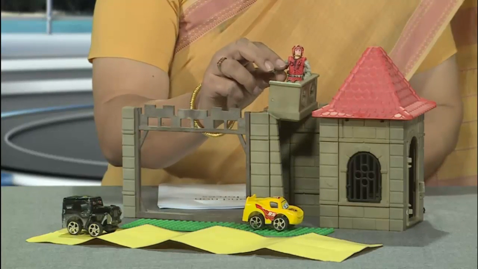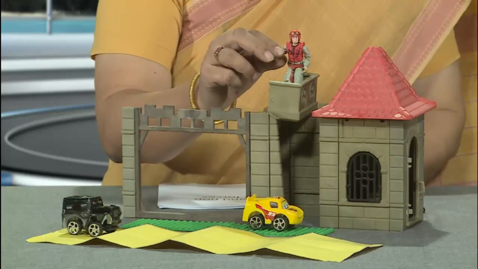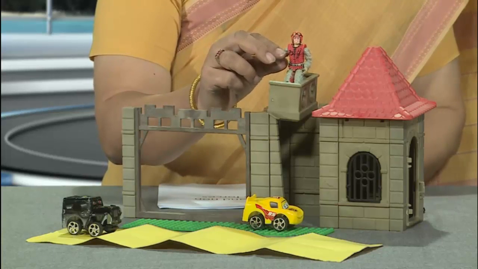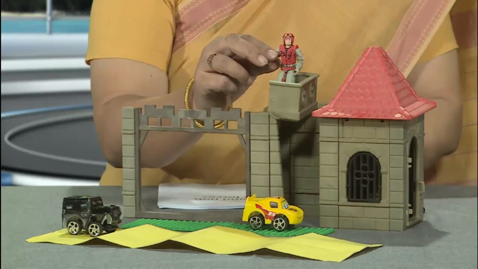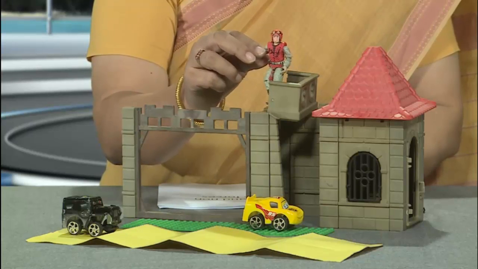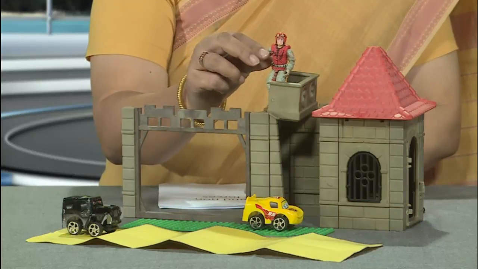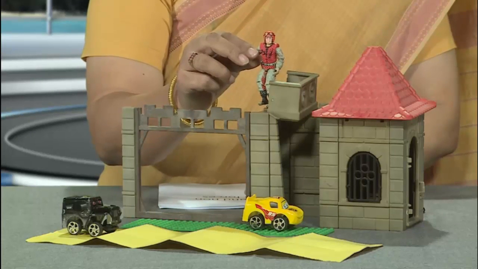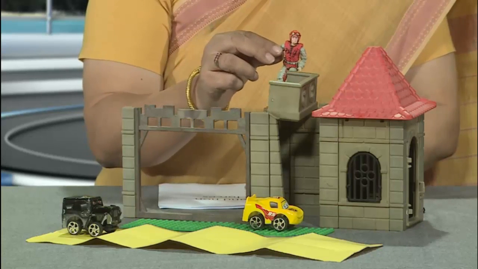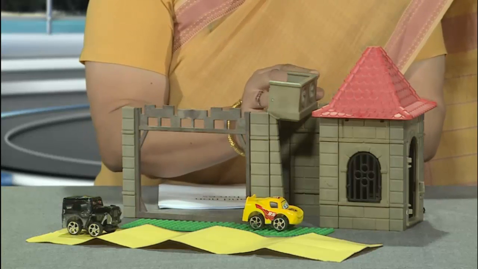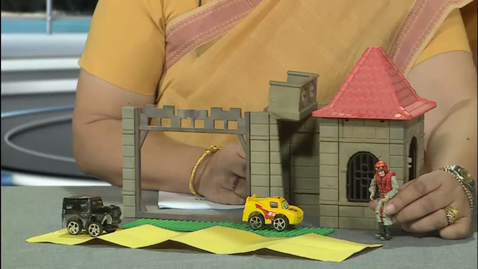Now, if this person decides to go down to the cars, he has several options. He could take the stairs which are at the back of the house, which are inside the house, or he could climb onto the parapet and jump down from here. In each of the cases, he travels different distances. For example, if he was to go down and take the back stairs to go, he would go down and then travel all this distance to reach the car.